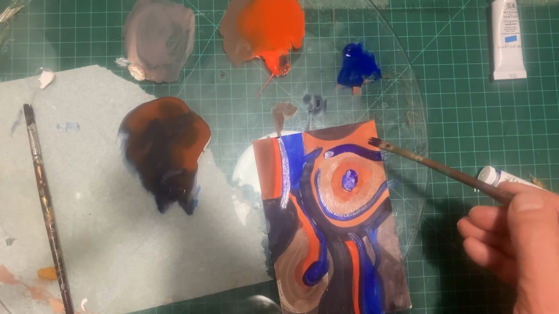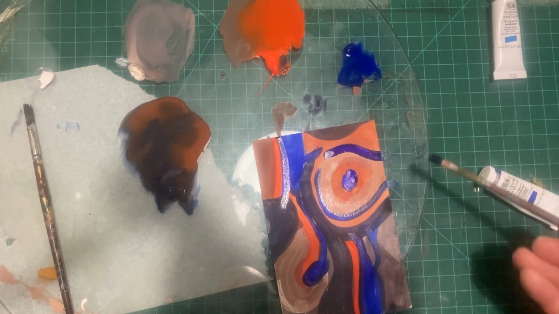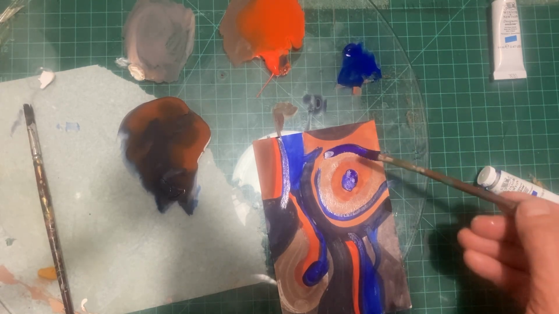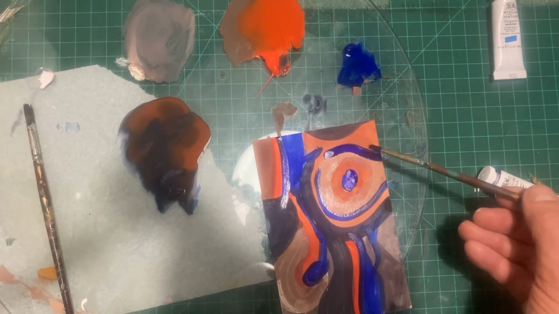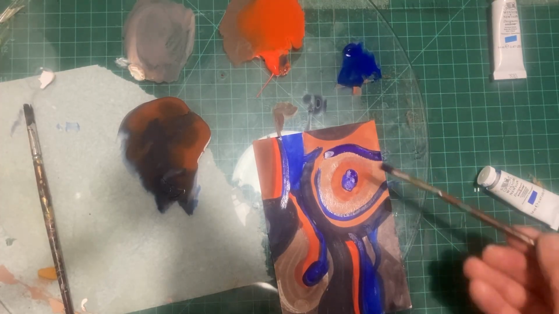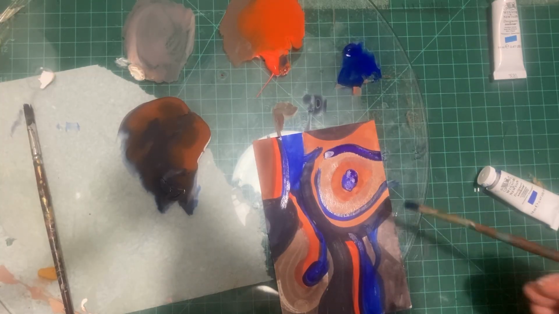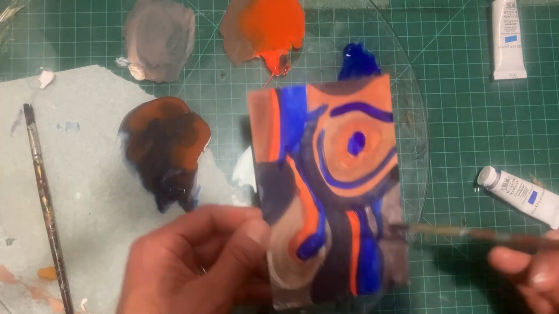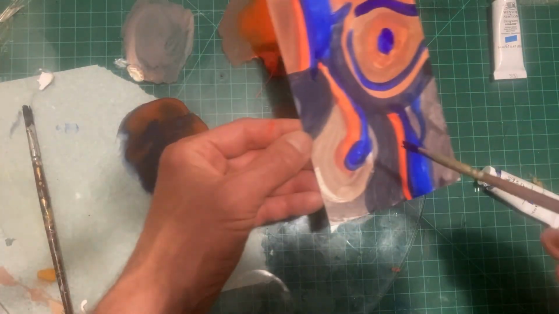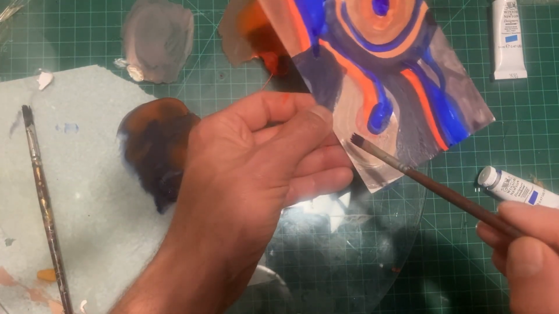Okay, this blue is really popping for me. I really like the prismatic of it against the muted orange. It looks really great. I feel like I want another something like that somewhere else. I think I have kind of a blank spot here, so I'll try it here.